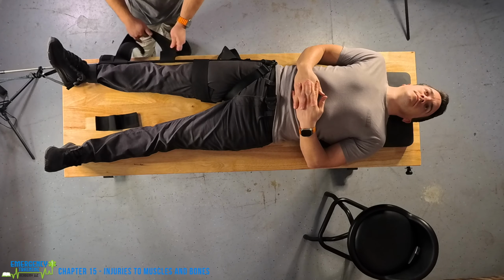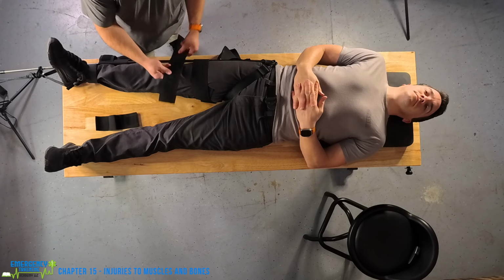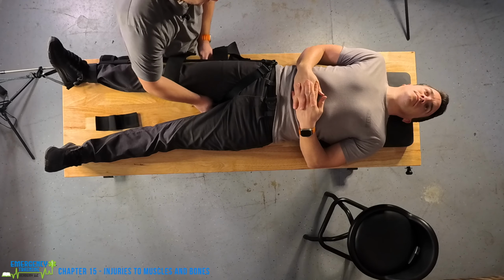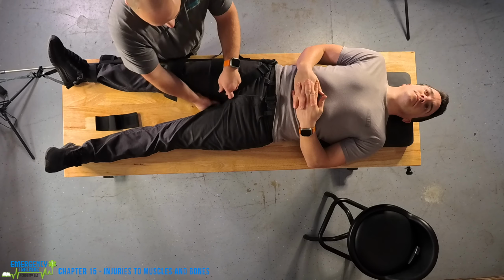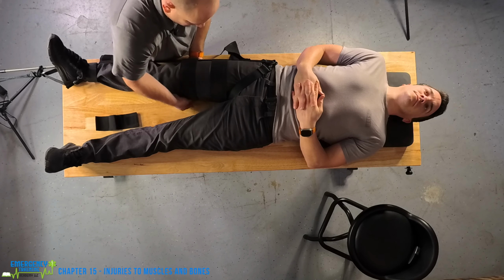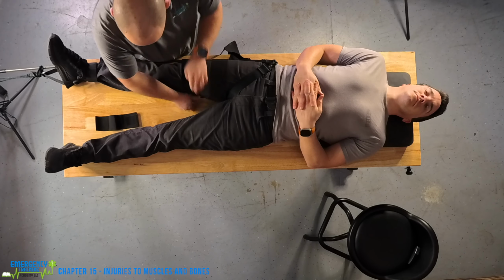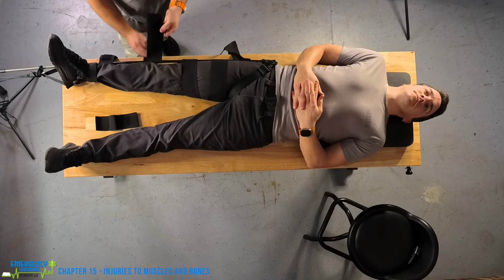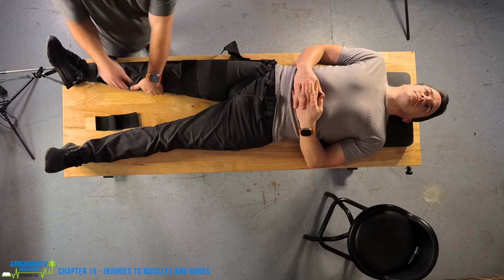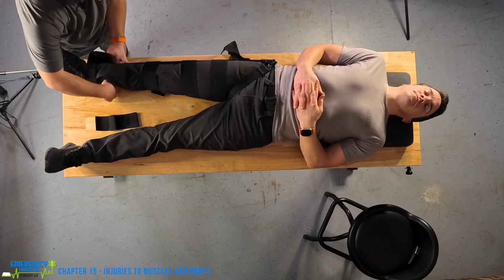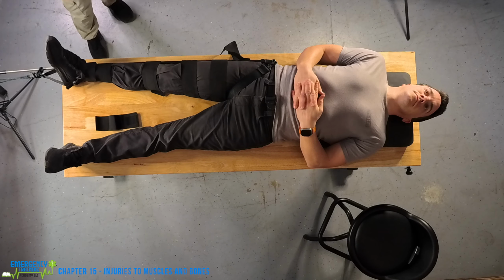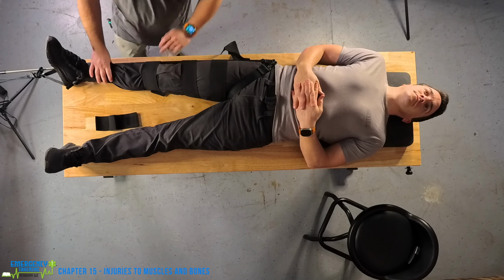This one has the included Velcro straps. And there you have a traction splint.